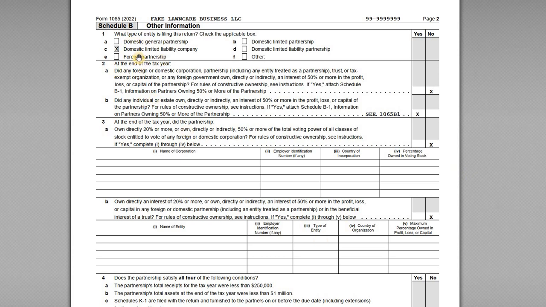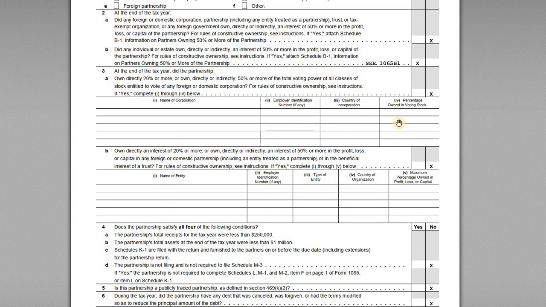So at the top here, what type of entity do we have? Domestic LLC. Domestic meaning, was it an entity formed in the U.S.? Yes, it's a Florida LLC, so we have a domestic LLC. And then question 2B is asking, did any individual own directly or indirectly 50% or more of the company? And our answer is yes, right? So we have to disclose that John Smith and Jane Doe each own 50% of the company, so we're going to attach a B1 that's going to include that additional information on them.